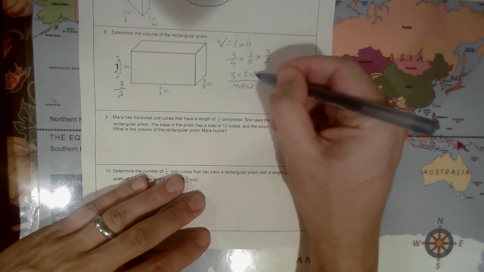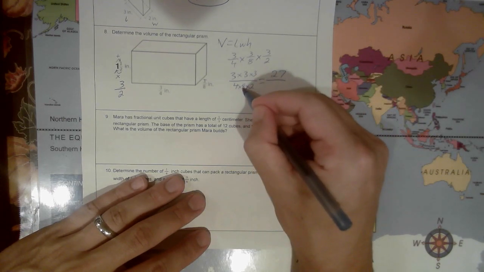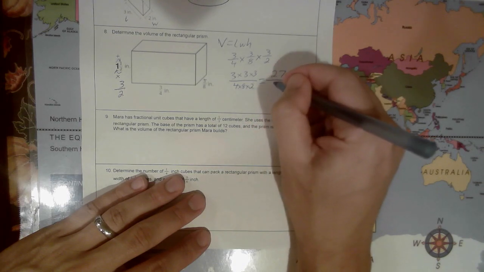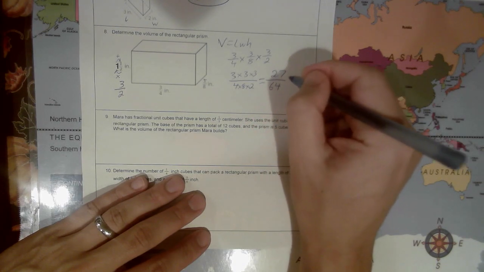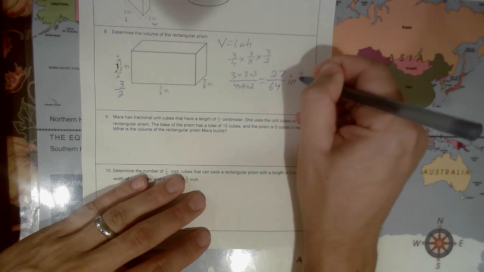3 times 3 is 9, 9 times 3 is 27. 4 times 8 is 32. 32 times 2 is 64. So our final answer is 27/64 inches cubed.